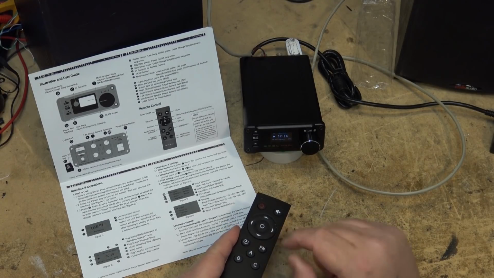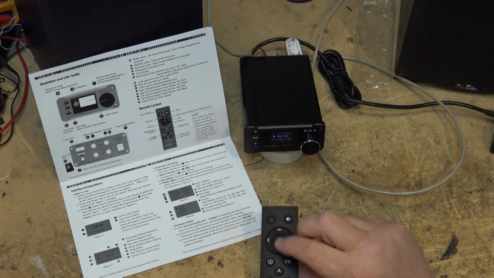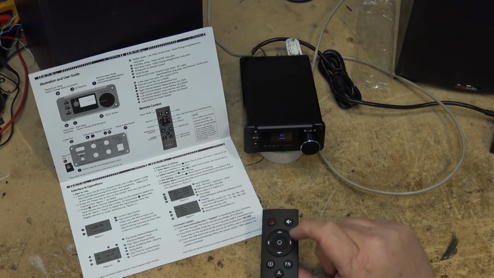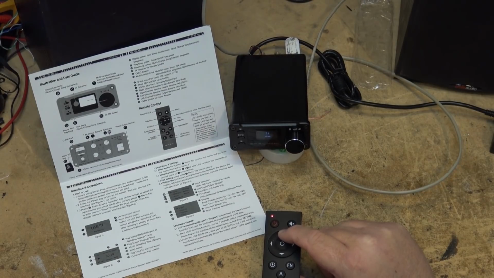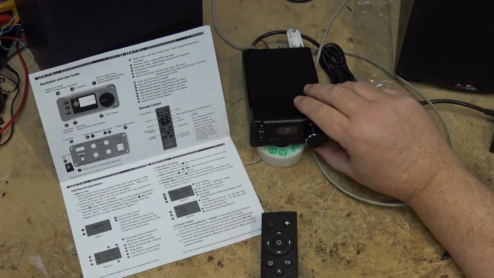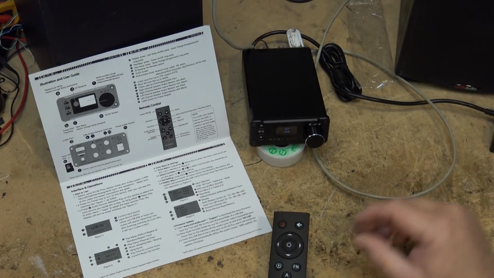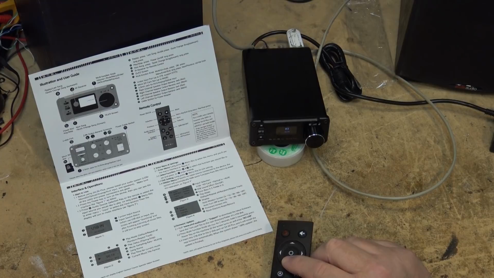So if I press A, that tells the remote control that the buttons here are going to control this unit. So the up and down buttons here control your volume. The left and right change tracks. Goes loud. This thing goes very, very loud.